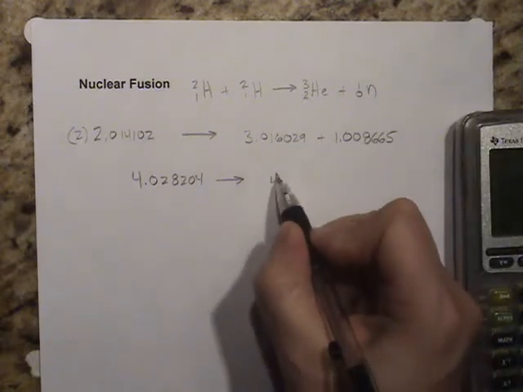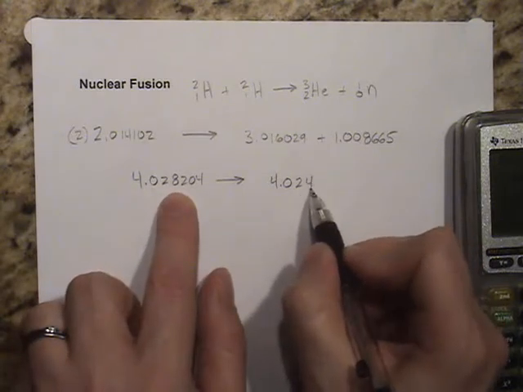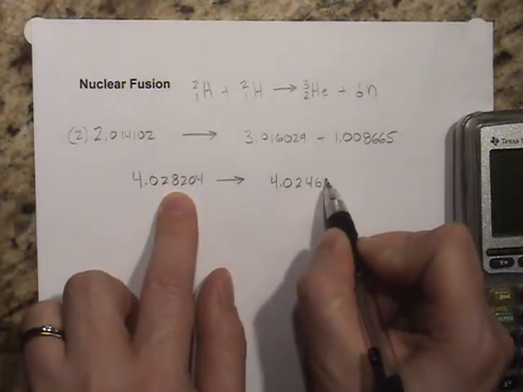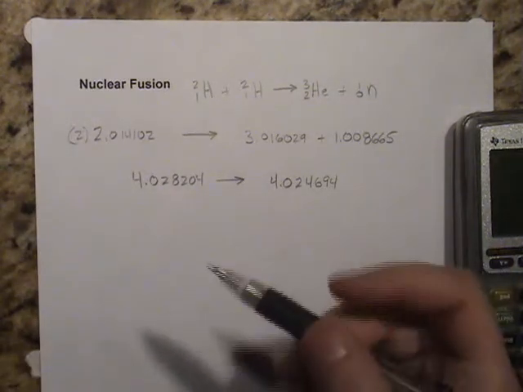This gives us 4.024694, slightly less. So let's go ahead and calculate the mass defect.